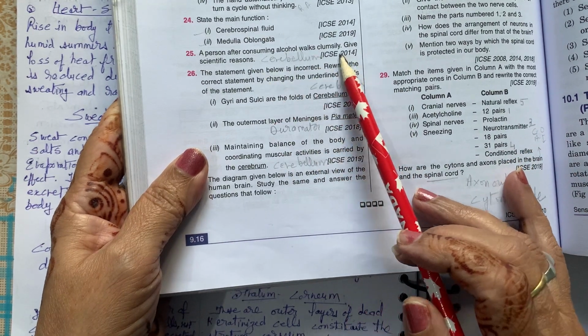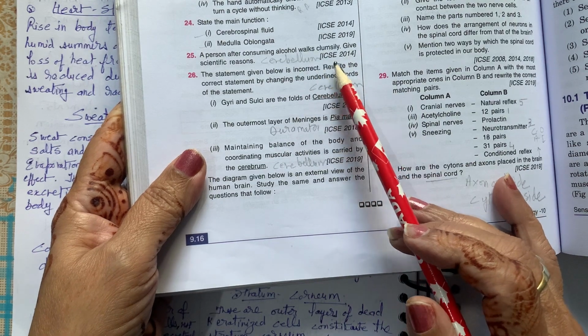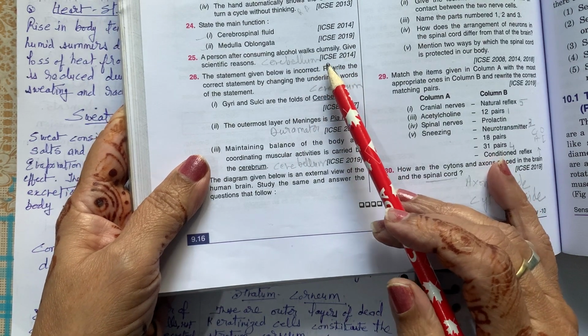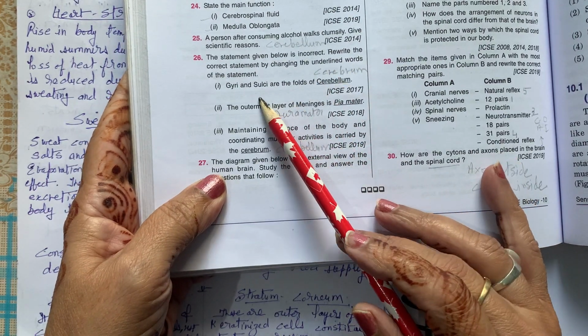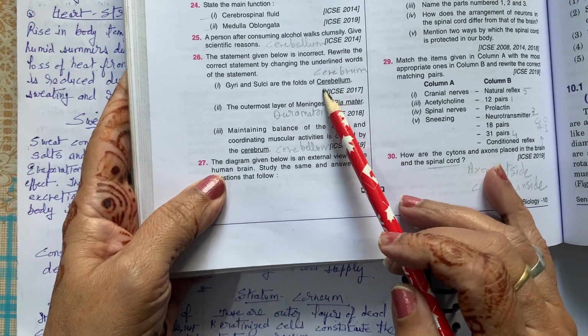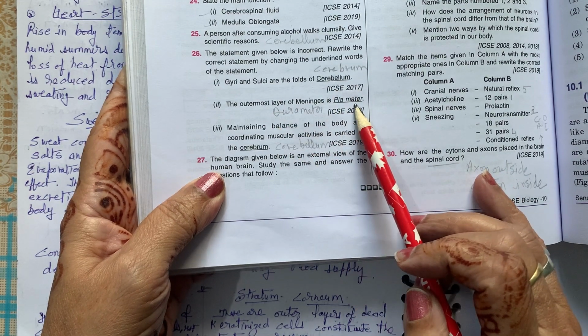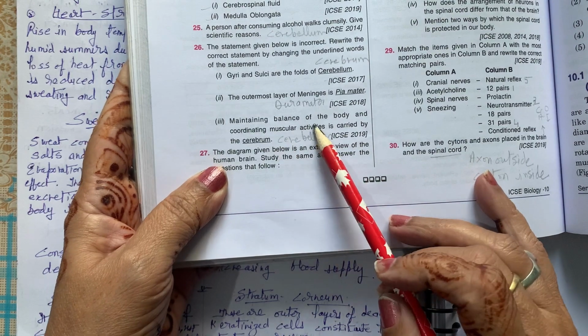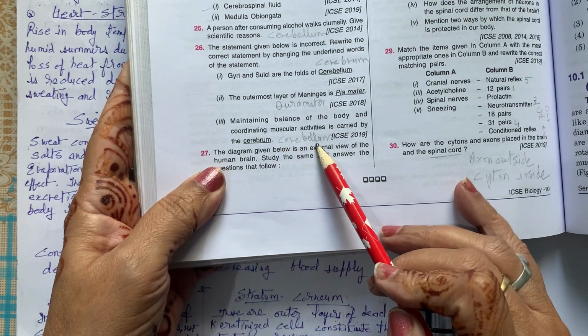A person after consuming alcohol walks clumsily because the cerebellum is affected, and control and coordination between the muscles does not occur. The statements given below: Gyri and sulci are the folds of the cerebellum? No, they are the folds of the cerebrum. The outer meninges is pia mater? No, it is dura mater. Maintaining balance of the body and coordination of muscular activities is carried out by the cerebrum? No, it is by the cerebellum.